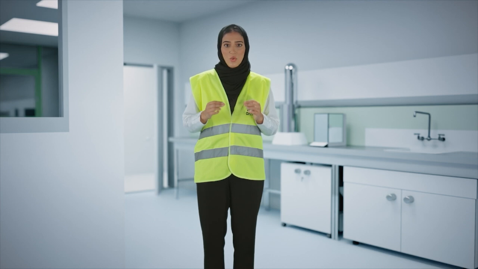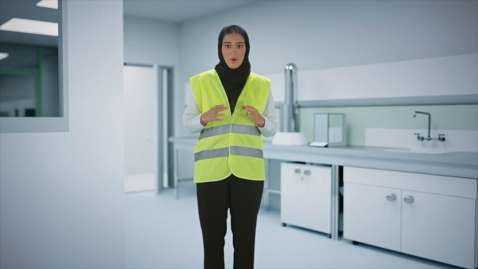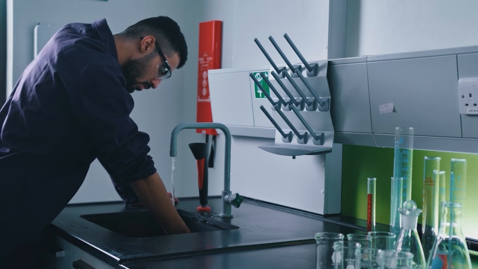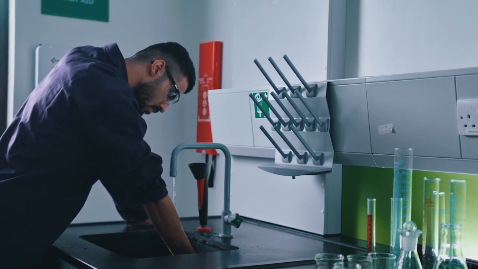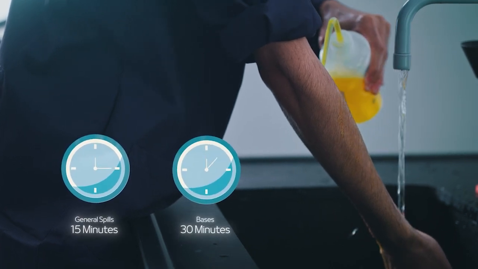The range and quantity of hazardous substances used in laboratories require prior planning to respond safely in case of direct contact with the chemicals. For a small liquid spill or splash that affects only a small area of skin, you should immediately flush the skin with flowing water for at least 15 minutes, or 30 minutes for bases.